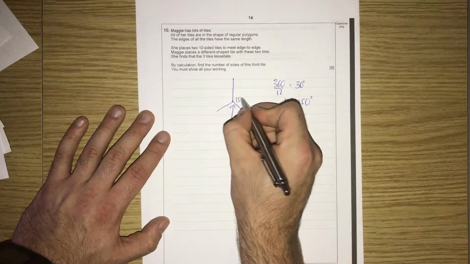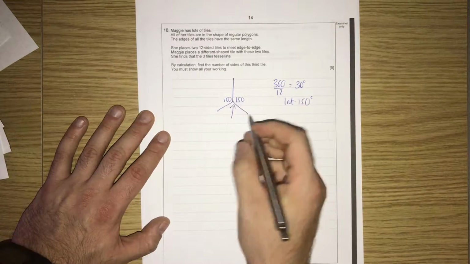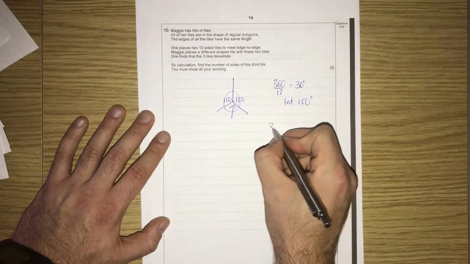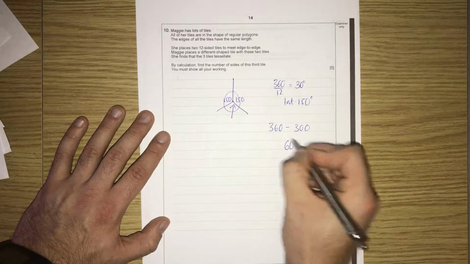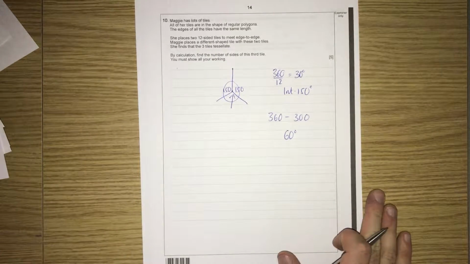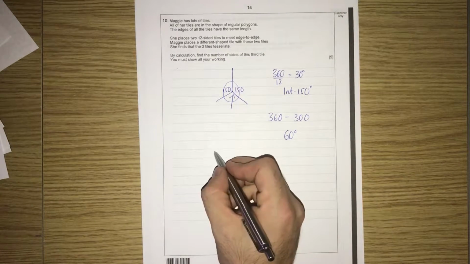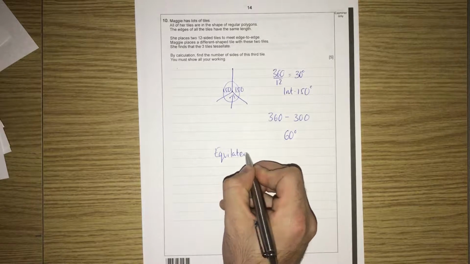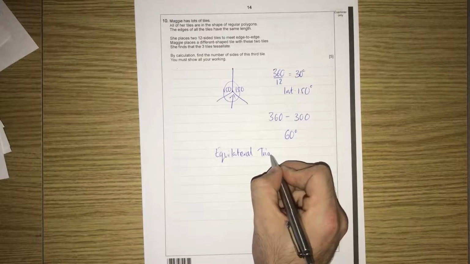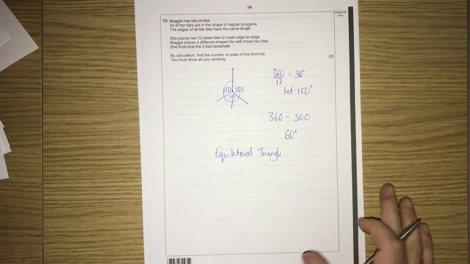So we have 150 here, we have 150 here. Now the 3 around a point make 360, so we're going to take away the 300, so we're left with an angle of 60 degrees in here. Now you should know that 60 degrees is an equilateral triangle, which means obviously the missing shape is a triangle with 3 sides.